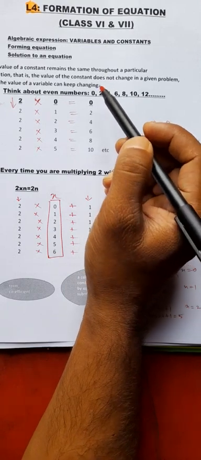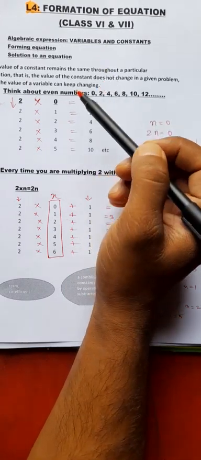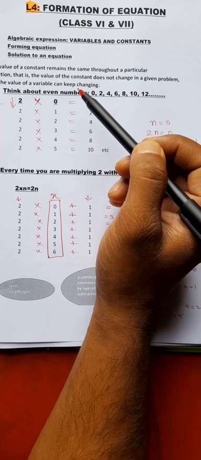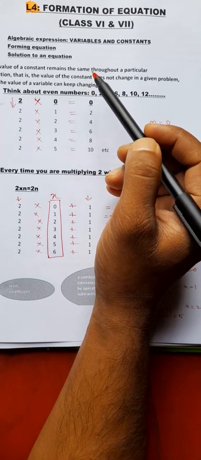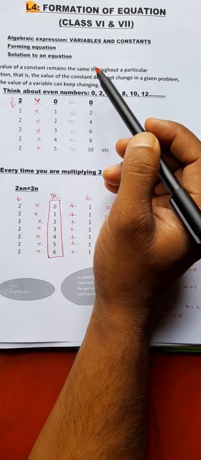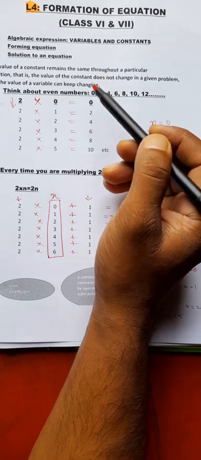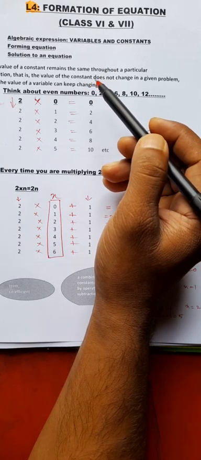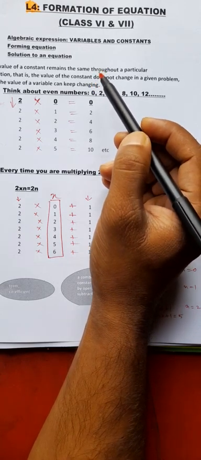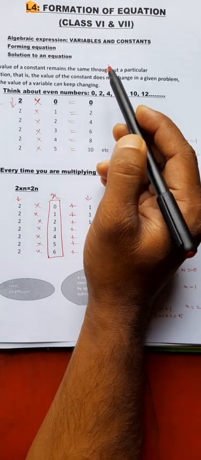Today we will discuss the formation of linear equations. Now, why is it called a linear equation? This we will come to know later on. First of all, we will discuss a few basic things, how to form a linear equation. Let's discuss a few basic concepts before coming to the formation of linear equations.